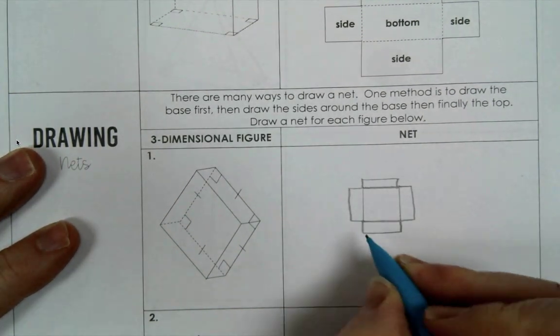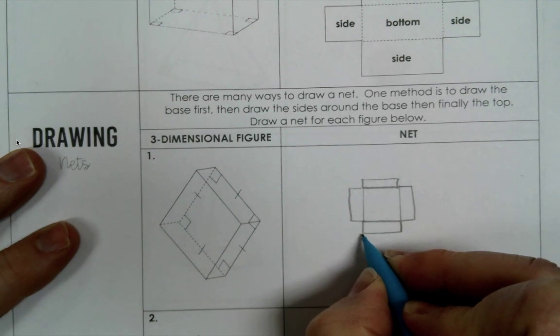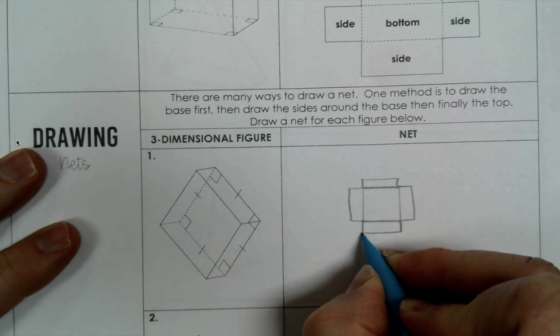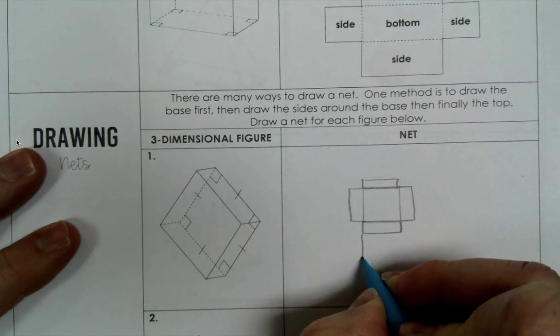Okay, and then we have the square again.